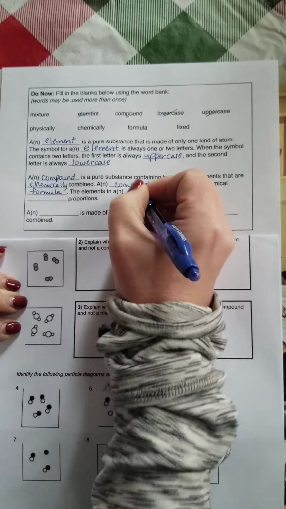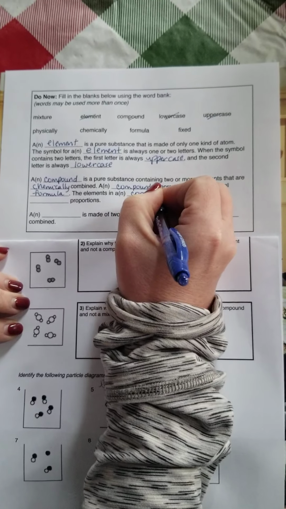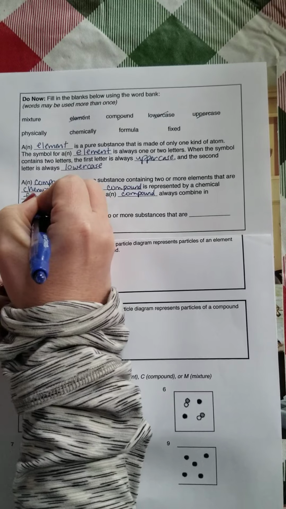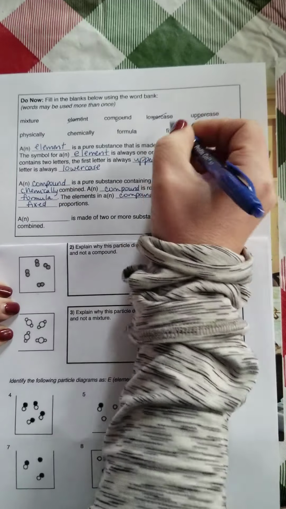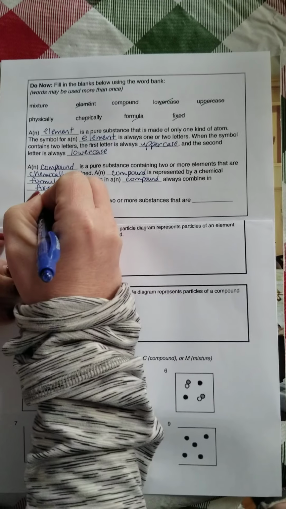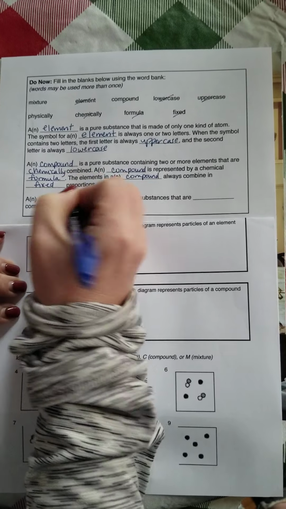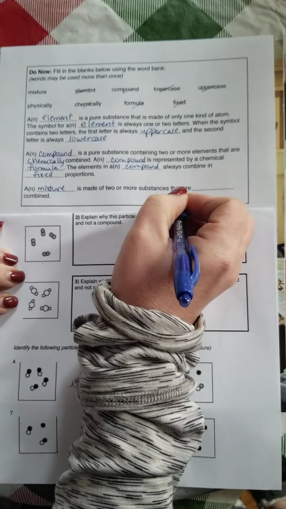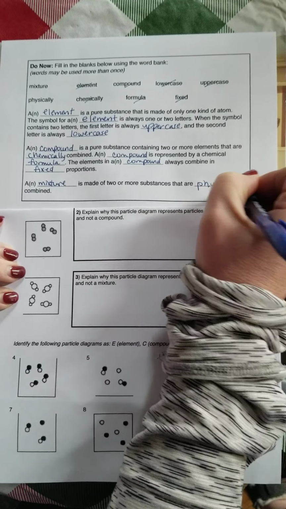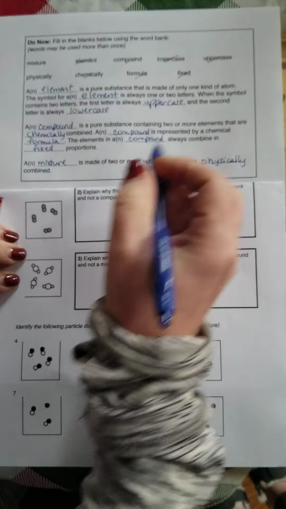The elements in a compound always combine in fixed proportions. A mixture, that's our last one, is made of two or more substances that are physically combined. So let's go over examples.